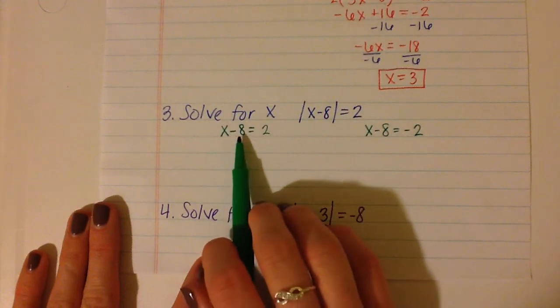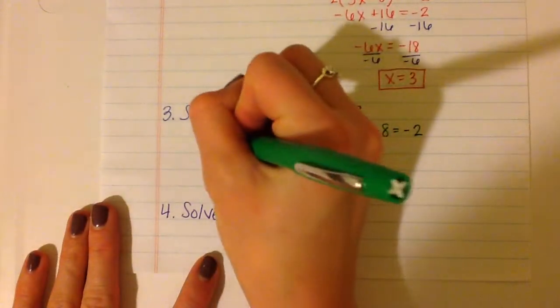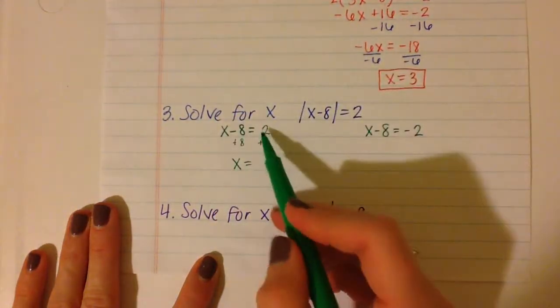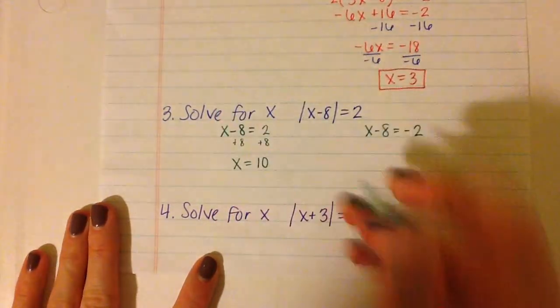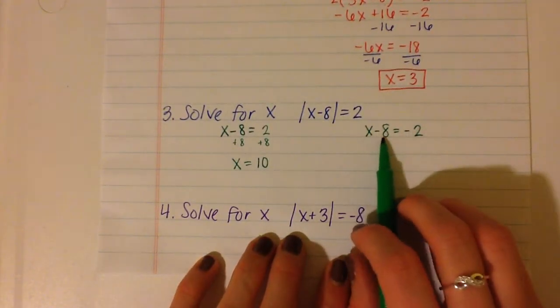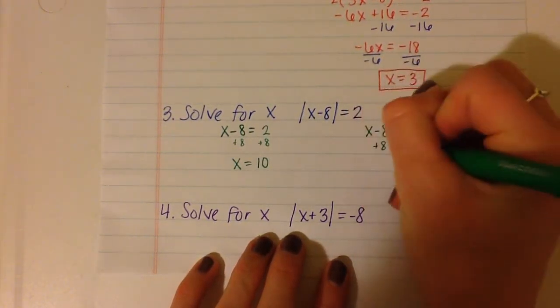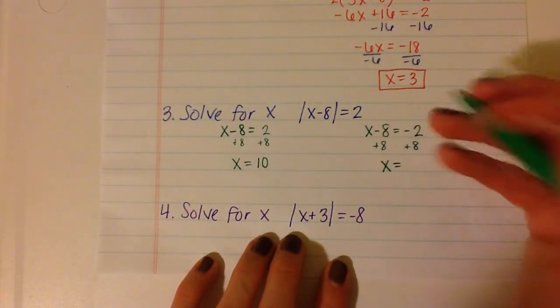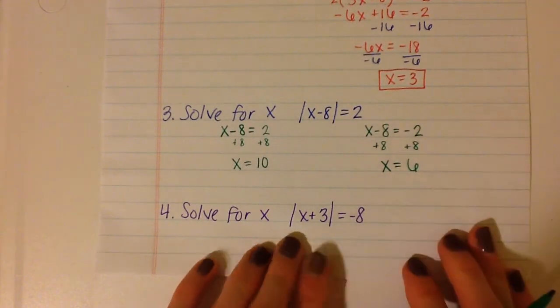We have x minus 8, so to move our 8 over, we're going to have to add 8 to both sides. And we're going to get x equals 2 plus 8 is 10. Then over here, to move it over, we're going to add 8 again. So x is going to equal negative 2 plus 8 is 6.